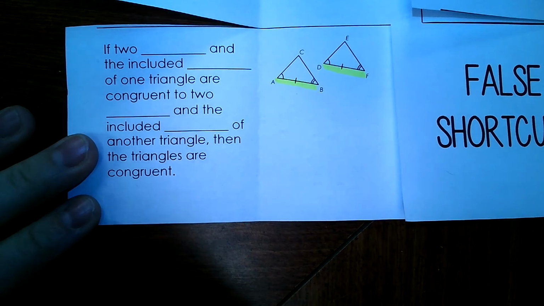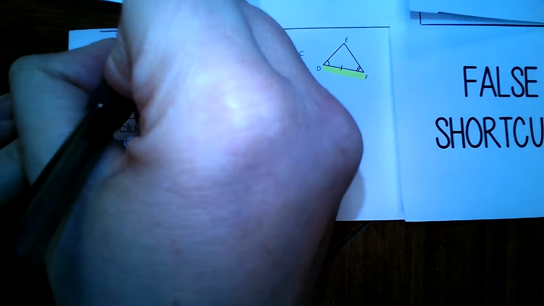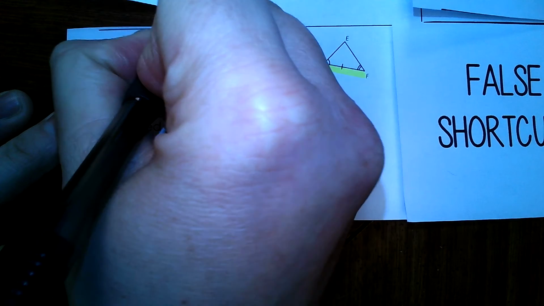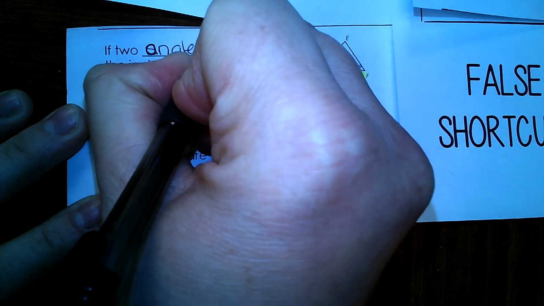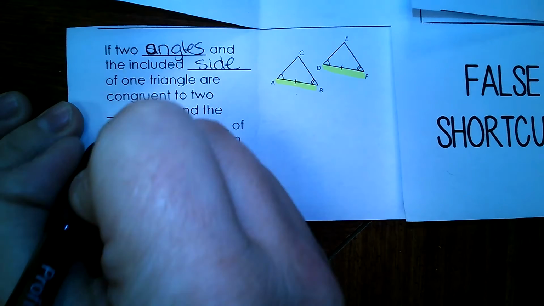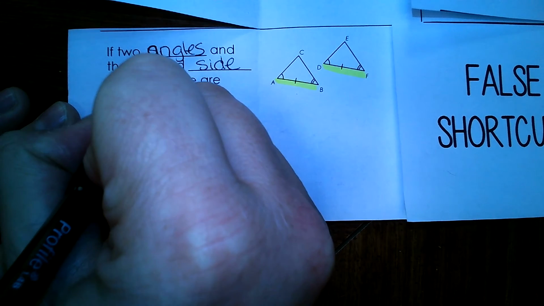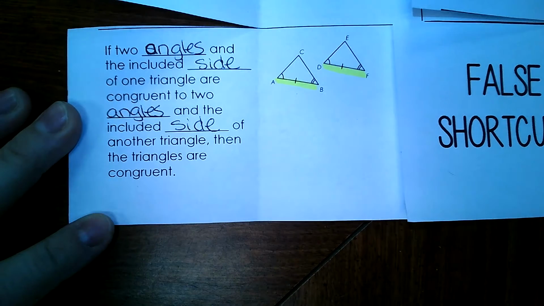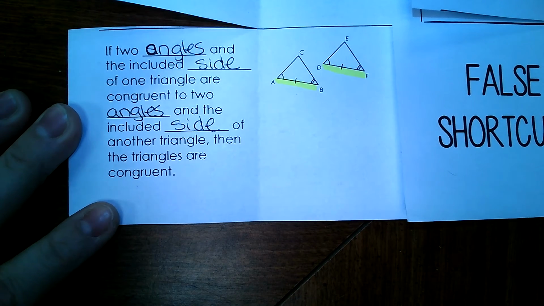So here's this verbiage again. If two angles and the included side this time of one triangle are congruent to two angles and the included side of another triangle, then those two triangles are congruent.